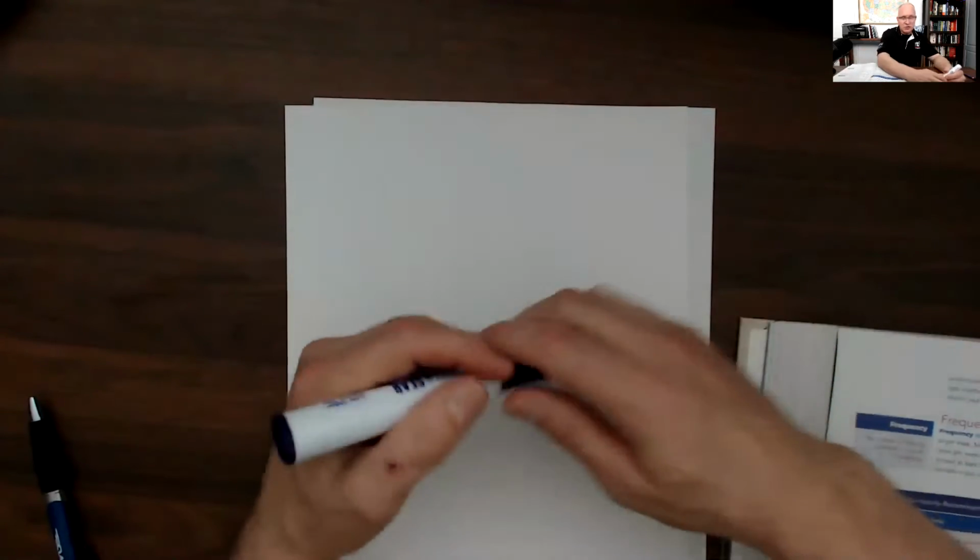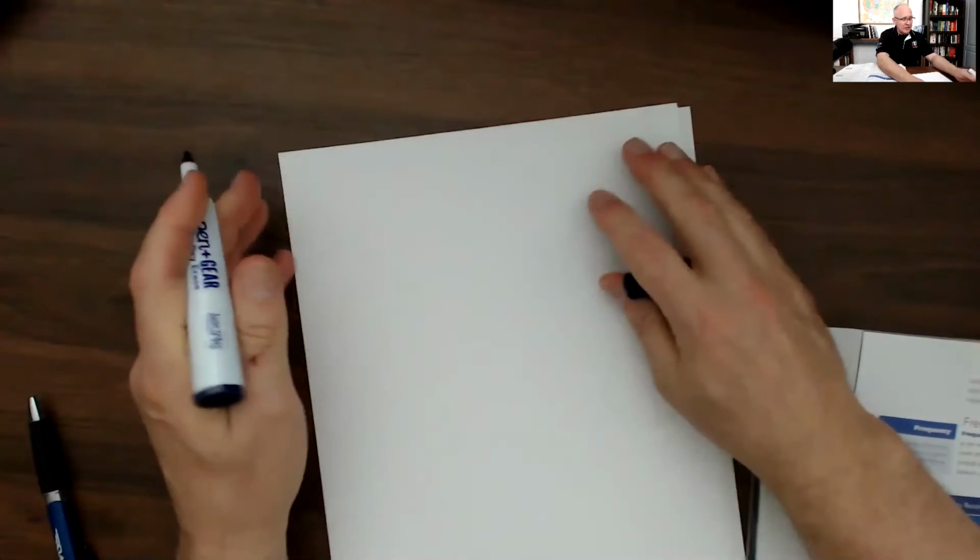Maximal heart rate. Now, for most of us, if you recall, and I'll just write this out, we generally remember this equation: 220 minus your age.